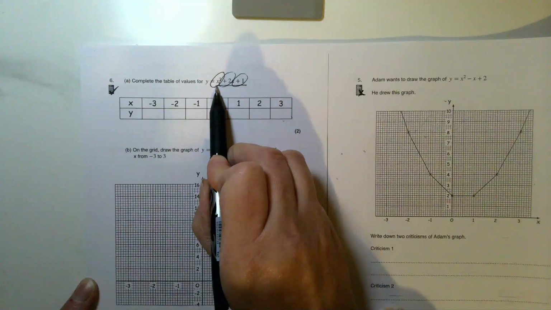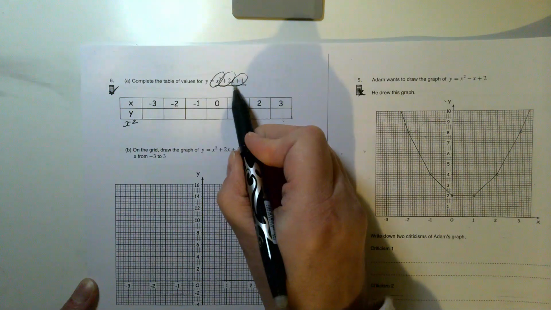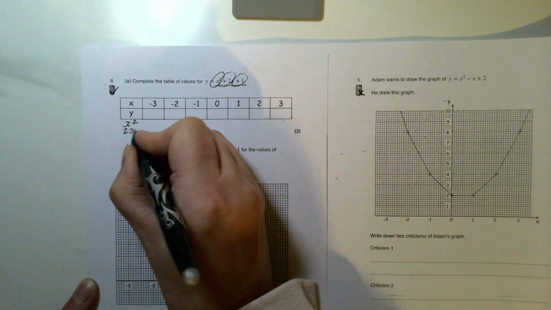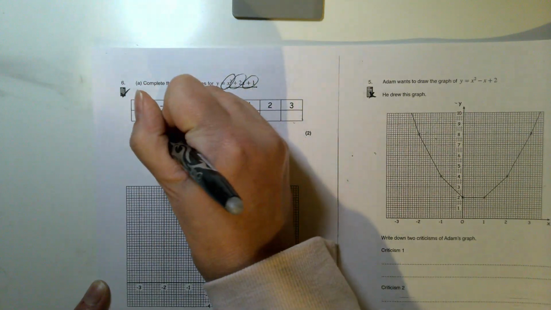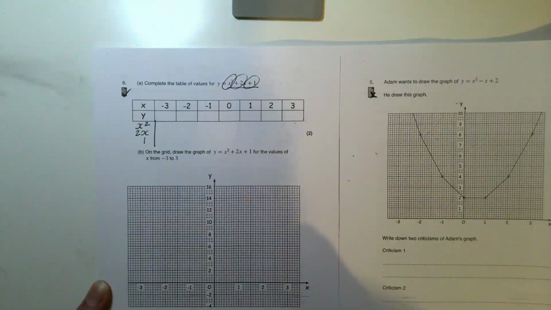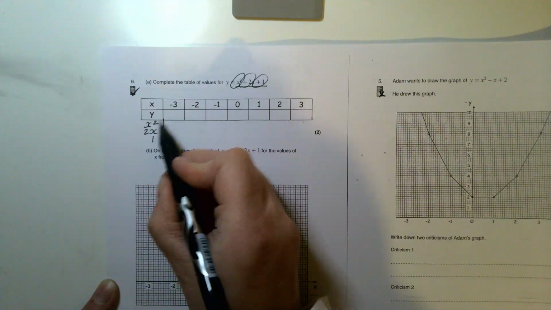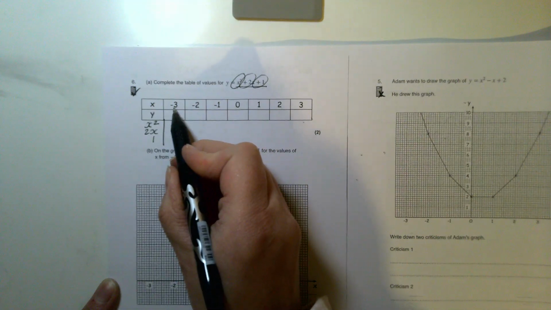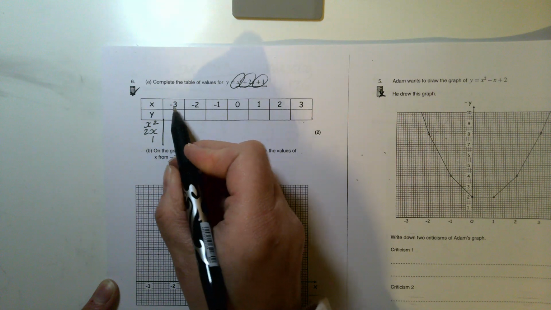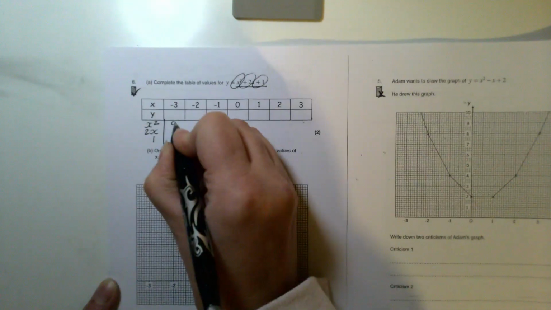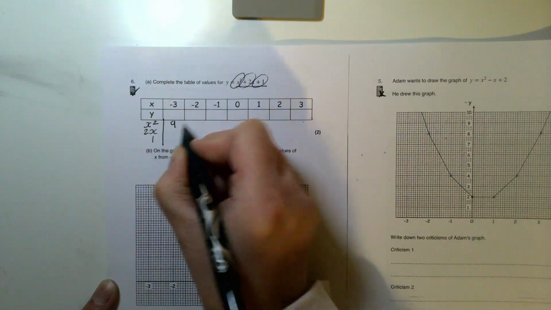So we've got x squared, and then we have plus 2x, and then we have plus 1. So just down here, we're going to split it up into these little parts. So remember, x squared means we're going to take this value here and times it by itself. Negative 3 times negative 3 is a positive 9, because whenever you square a negative, it turns into a positive.